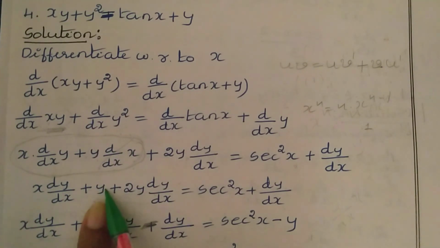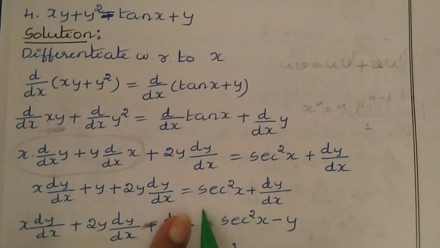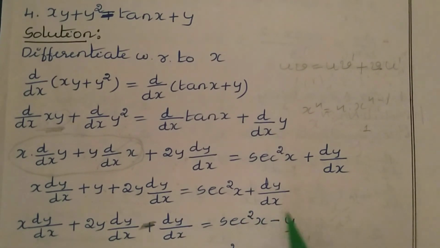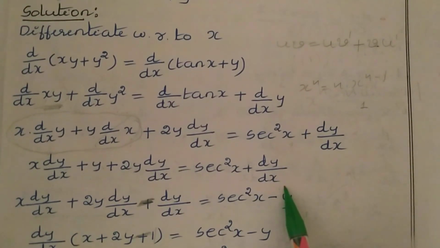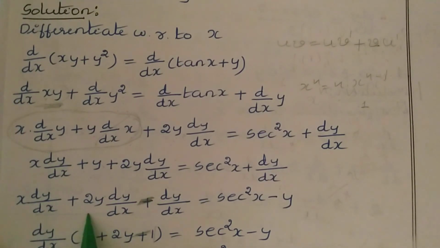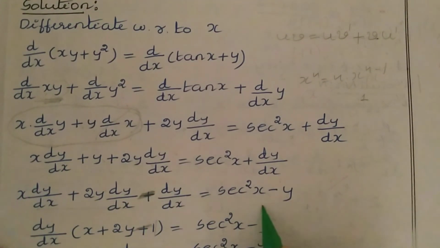Here the remaining term is y plus 2y into dy by dx is equal to sec square x plus dy by dx. Next here bring all the dy by dx terms to one side. So we have x dy by dx plus 2y dy by dx minus dy by dx is equal to sec square x.